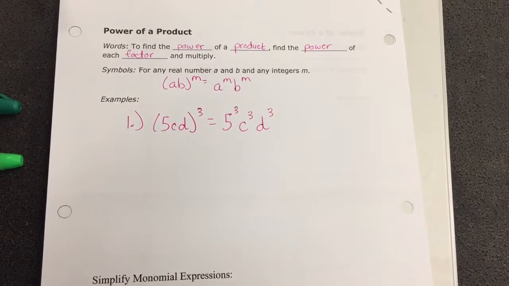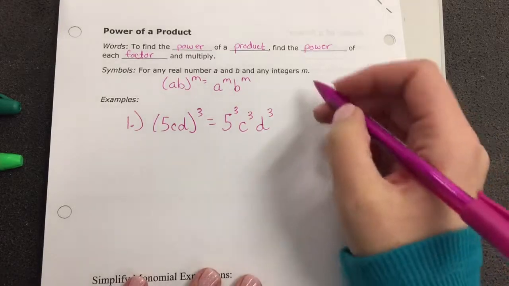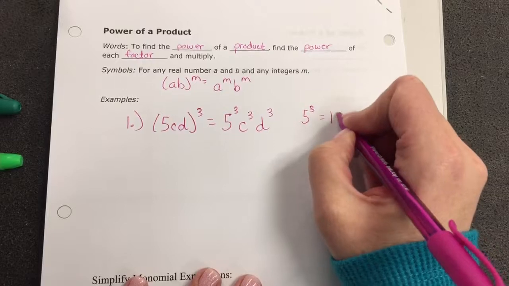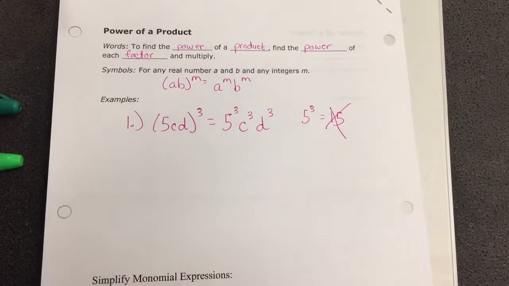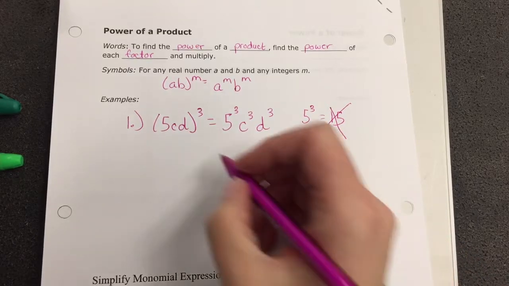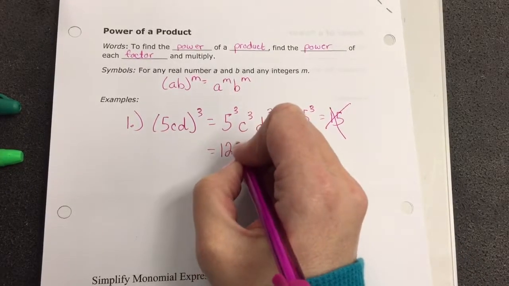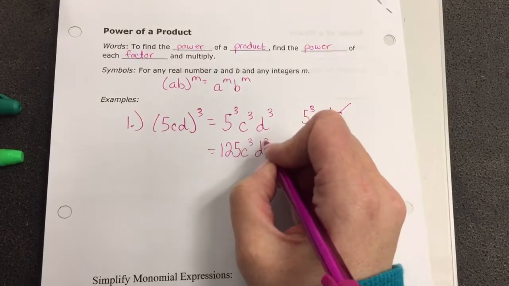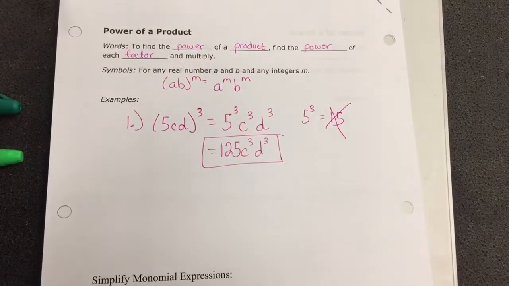Now, if I look at this, the only thing that I can simplify is the 5 cubed. Now, please remember, 5 cubed is not 15, okay? It is actually 5 times 5 times 5. So that would give us 125. I would leave the c cubed, d cubed, because I cannot do anything with those. I cannot add them, multiply them, nothing. So your final answer would be 125 c cubed, d cubed.